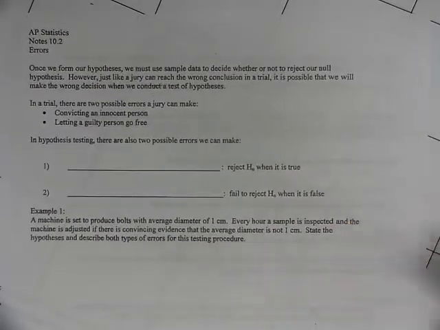Okay, so yesterday we talked about just figuring out which one's the null hypothesis, which one's the alternate, the Ho and the Ha. I just shortened them to the Ho and the Ha, just so you all know.